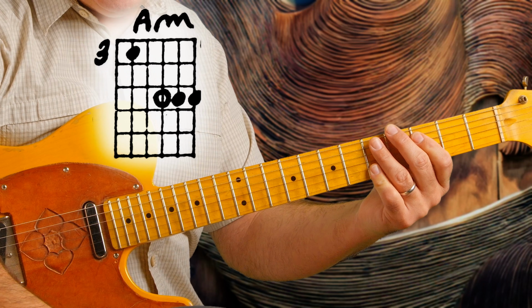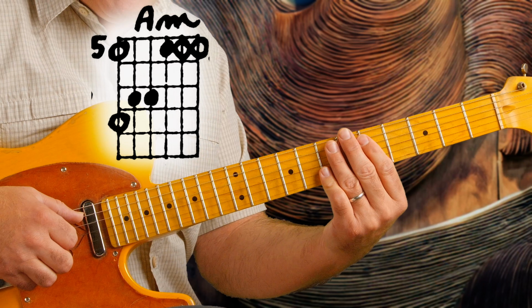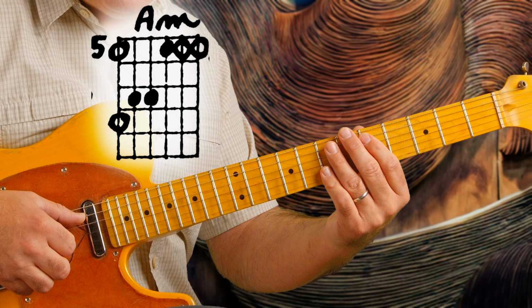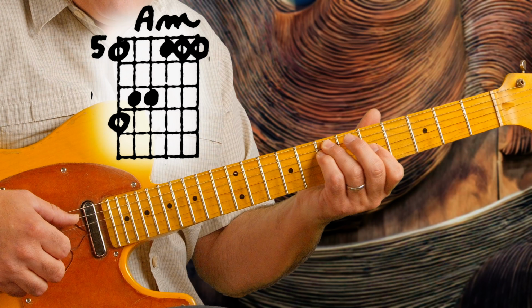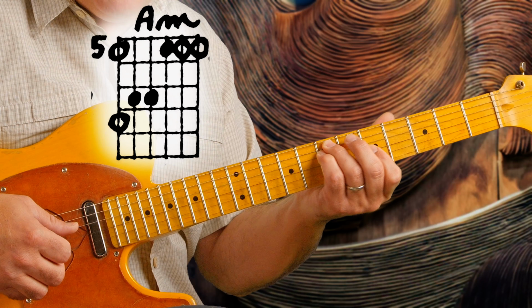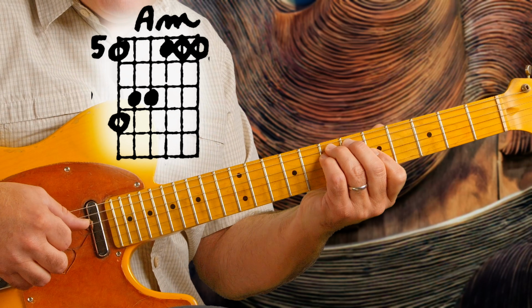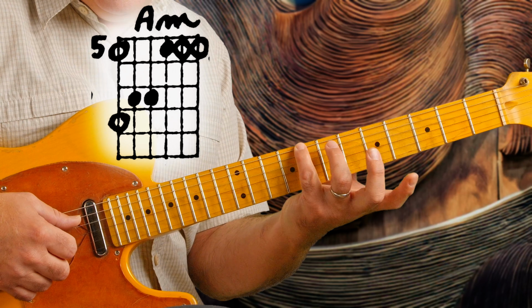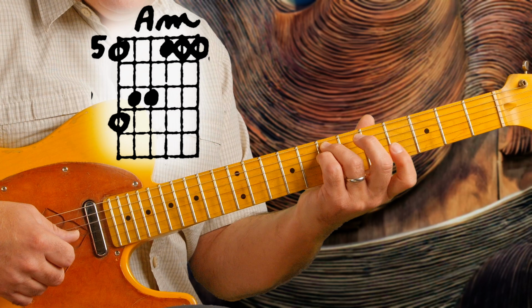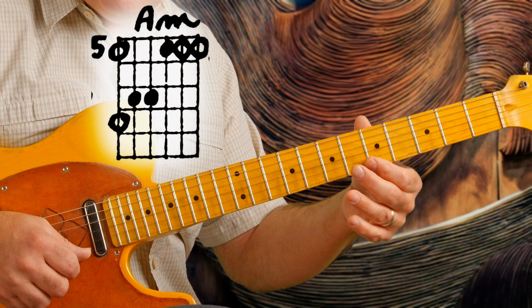Let's change position again. We'll move on up to position number 5. We have the 5, the root, and the flat 3. We also have a lot of circled tones. We have a root note here, a flatted 3, a 5, a root note, a flatted 3, a 5, and another root note.